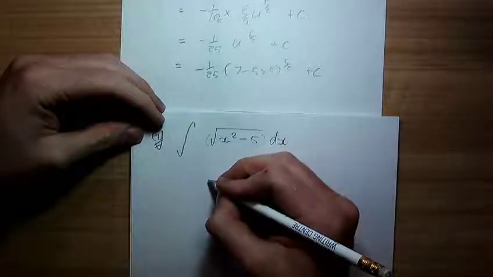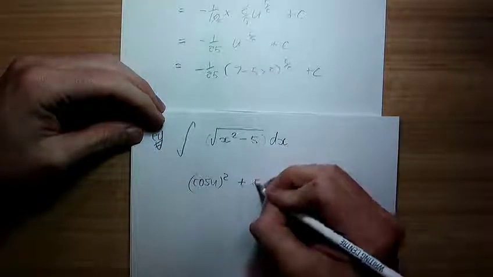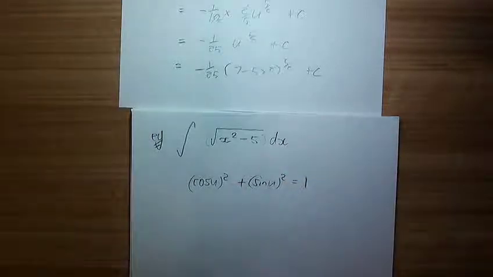So let's see. That's my fundamental trig identity. So I need variable squared minus number.